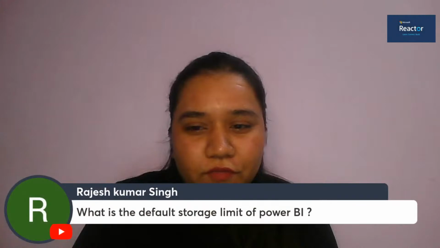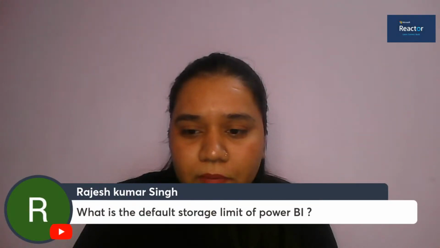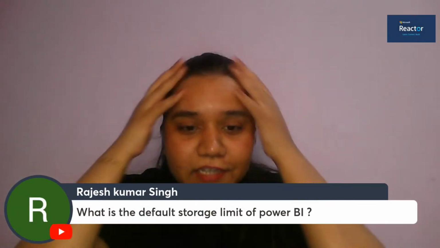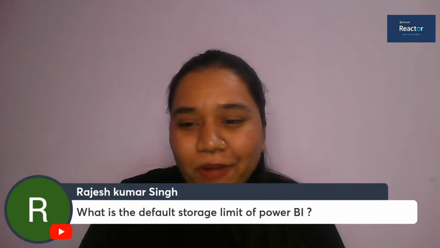What is the default storage limit of Power BI for the desktop version? For the desktop version, I think it is limited to some amount of GBs. I'm not exactly sure of the number. It's 5 GB or something. You can just Google it.